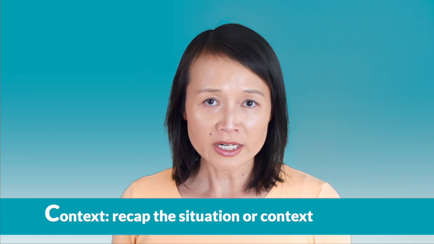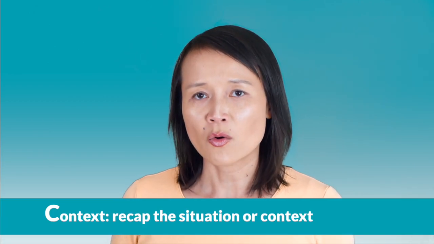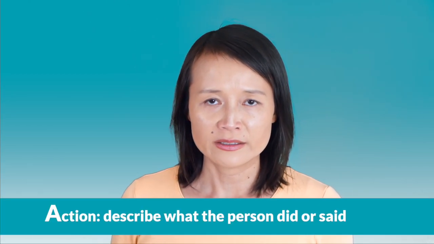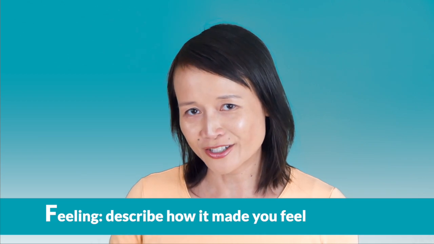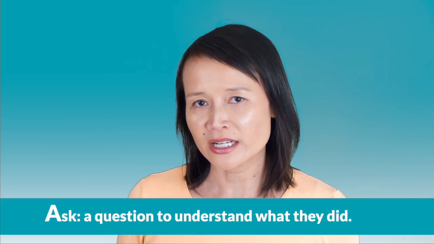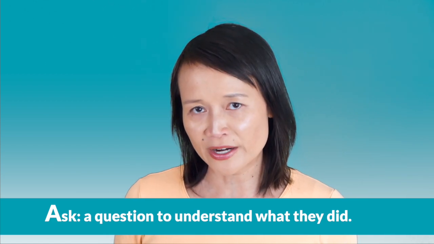At Curiosity Base, we like to use a conversation structure called CAFA, C-A-F-A. It stands for context, the context or the situation. Action, what that person did. Feeling, how I felt about that action. And ask, a series of questions to initiate a conversation to understand their actions better.